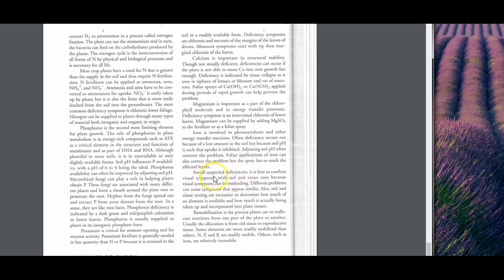Again, for all suspected deficiencies, you need to confirm it before you add much back so that you're not creating a toxic situation for the plants, because other problems can actually look like a nutrient deficiency. So soil testing and tissue testing are necessary to tell us what's actually happening.